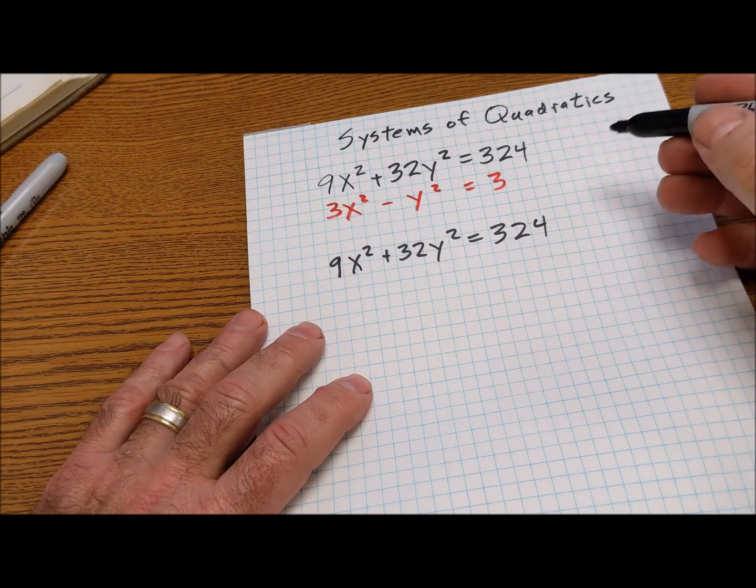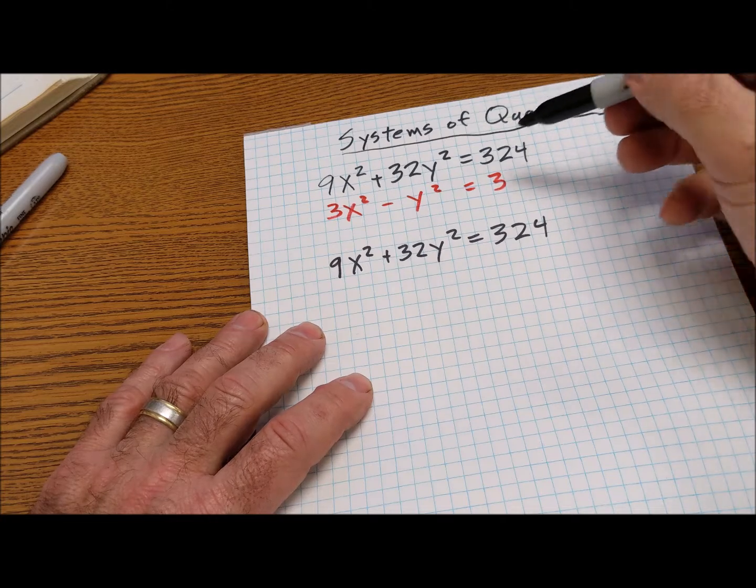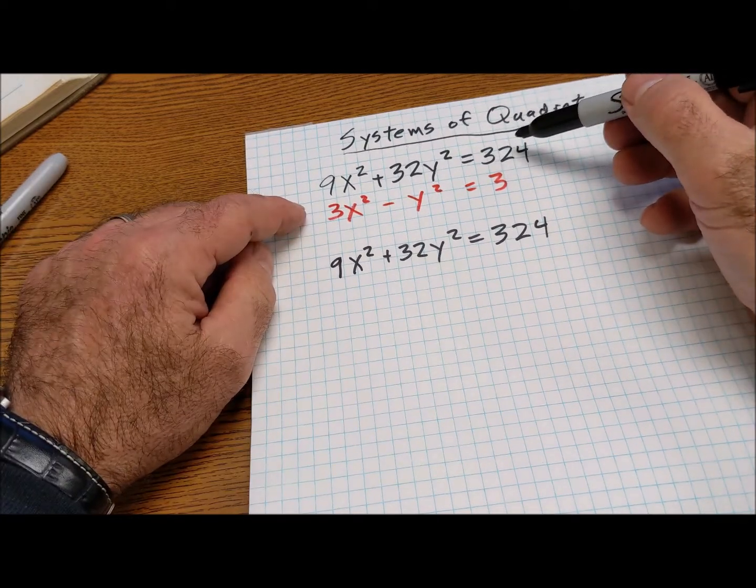Hey fellow problem solvers, today I'm going to go over systems of quadratics and how to solve them. If I have two pretty complex quadratics that are both conics, here's how I'd solve them.